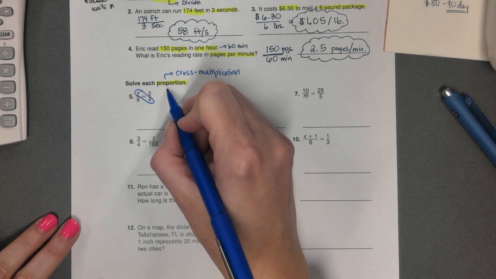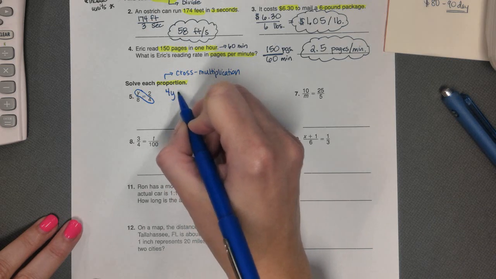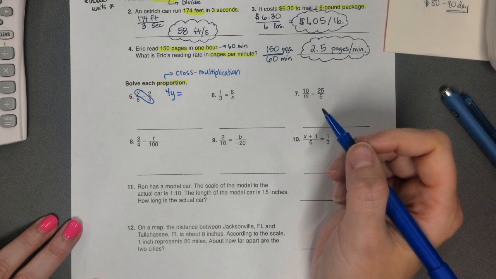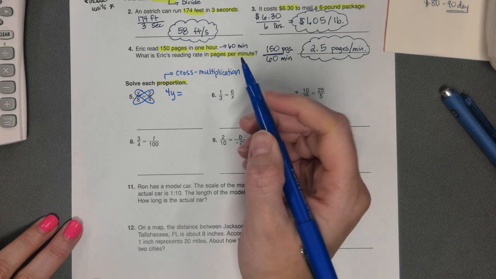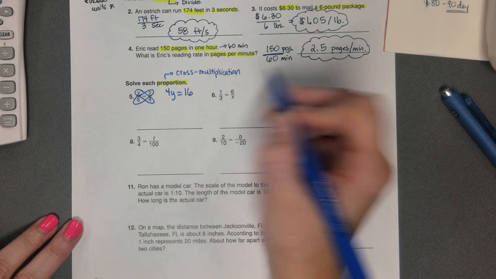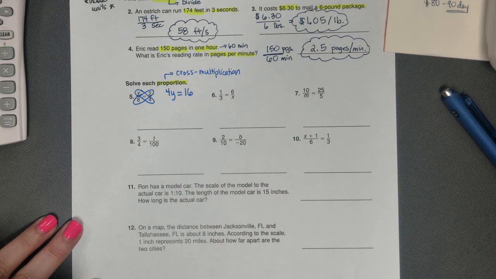Ryan, what is y times 4? How would I write that? Y times 4? What's 4y? Yes, good. Yep, 4y. Great. Okay, and then here, I'm going to do 8 times 2. Can you guys tell me what that's going to be? 16. Okay, and then, Gabe, what's my last step?